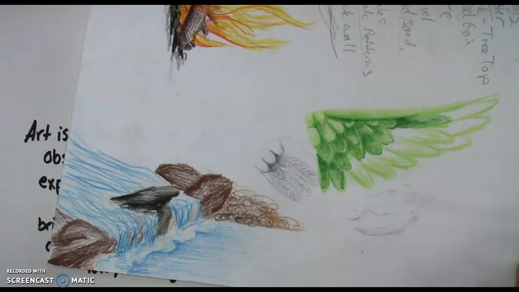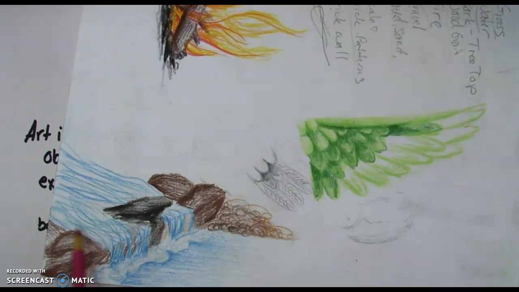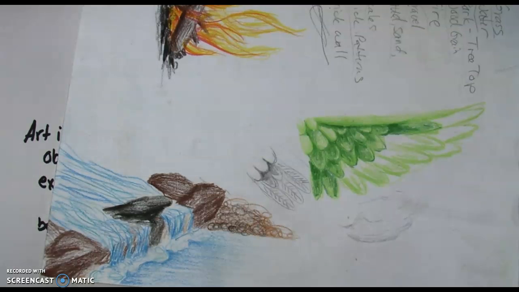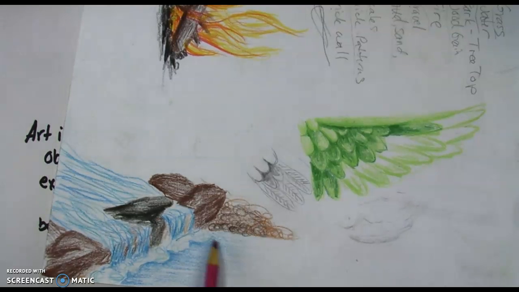Here I've got a little bit of a waterfall happening. So I've got my contour lines in my water, shading under the edges of my rock, a change in angle, a breaking point, some scumbling lines to symbolize foaminess where the water hits at the bottom of the drop, scumbling here for rocks along the shoreline.